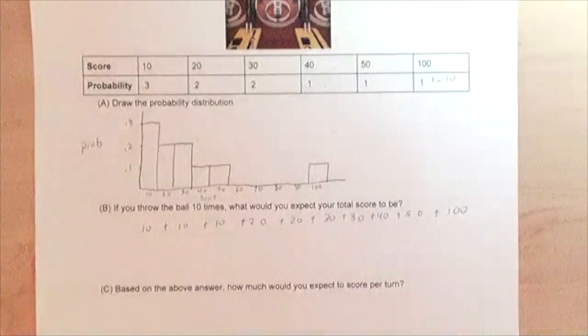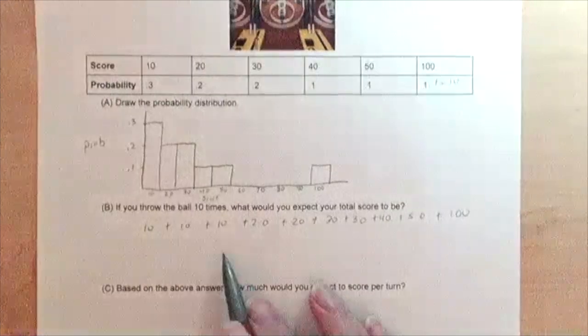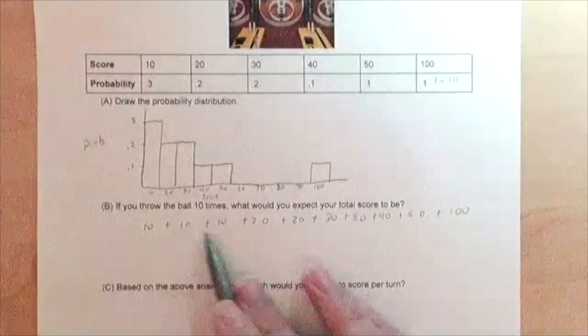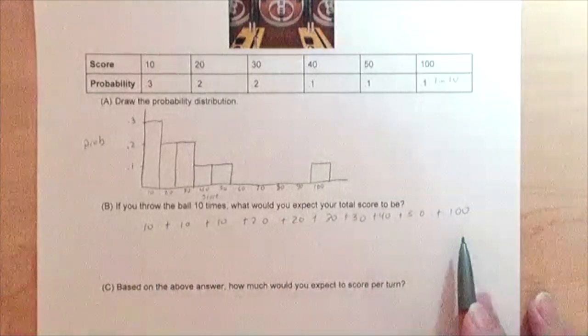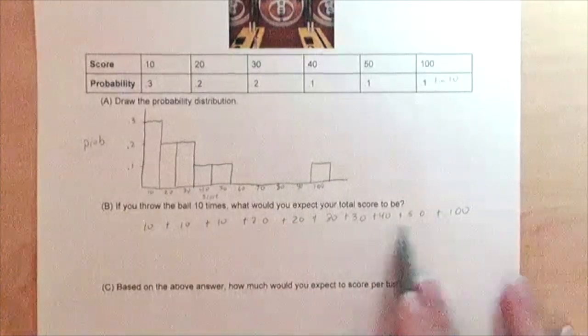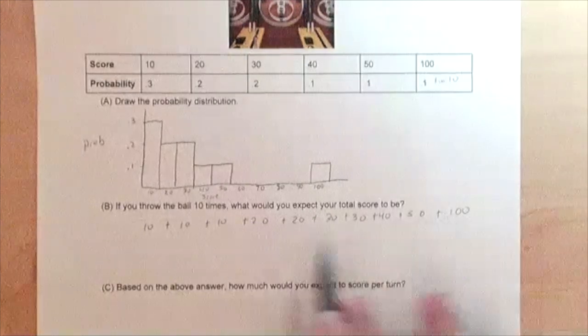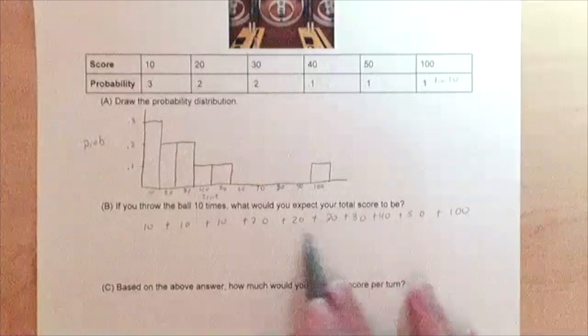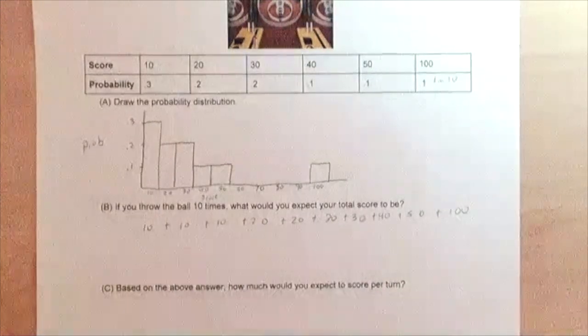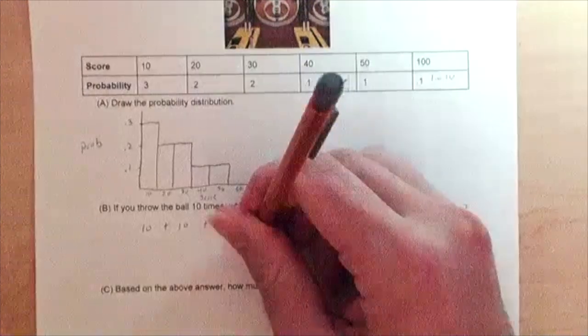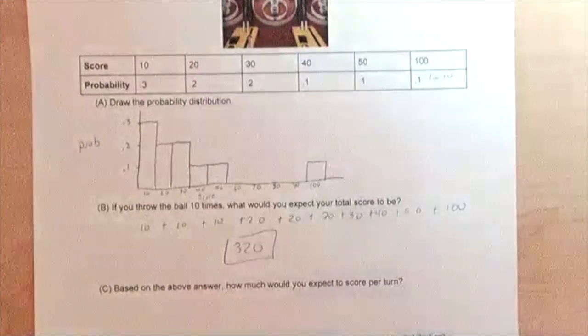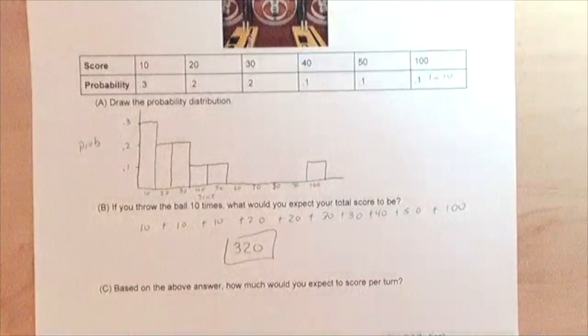I hope that makes sense to everyone. What happens if we throw the ball 10 times? What do we expect to happen? This is the outcome we expect. These 3 outcomes happen the least, so we only add them once, but these outcomes happen twice as much, and this outcome happens 3 times as much. So we would expect a score of 320. I hope that makes sense so far.